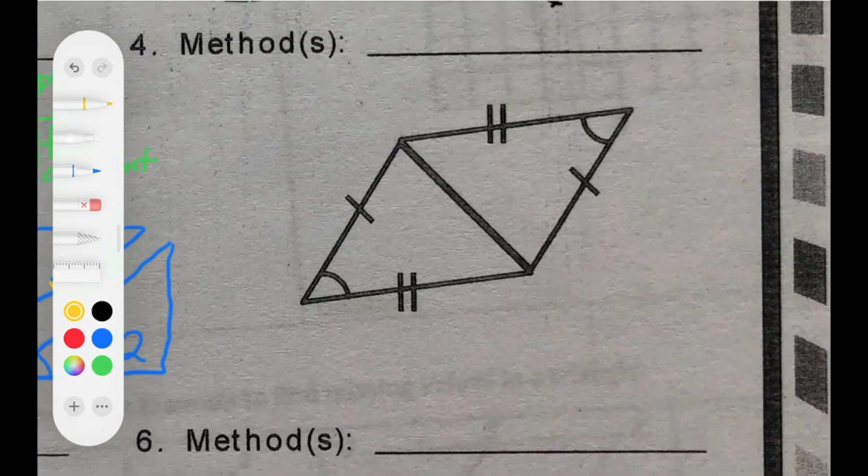Number 4, there are multiple ways. First way I want to show is that we have side, angle, side. So that's one.